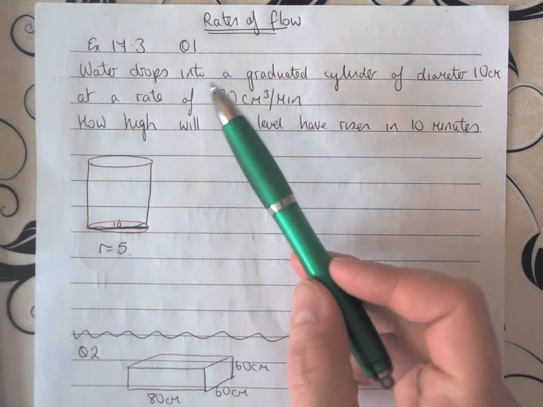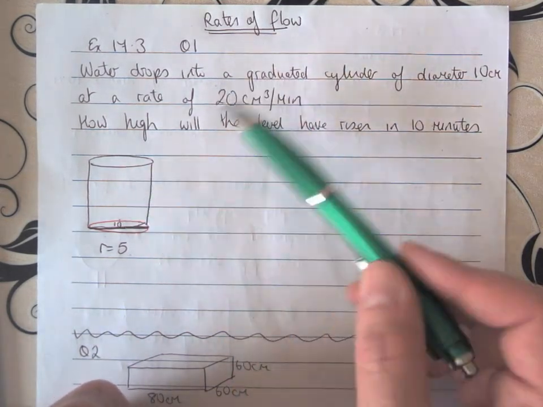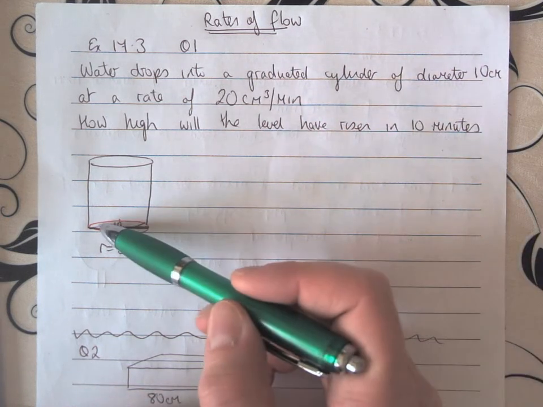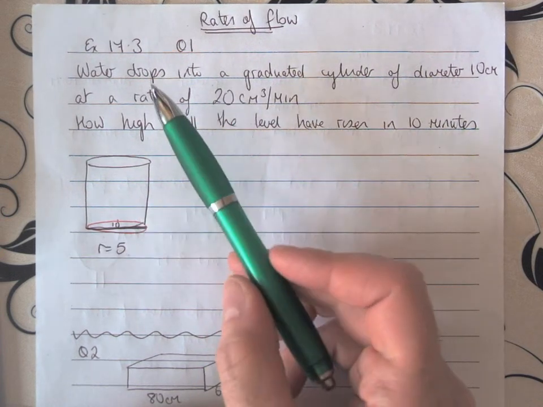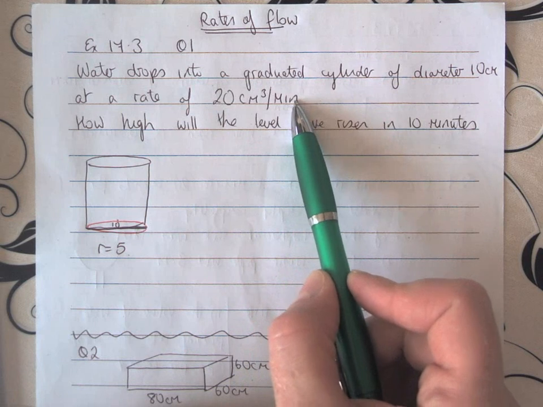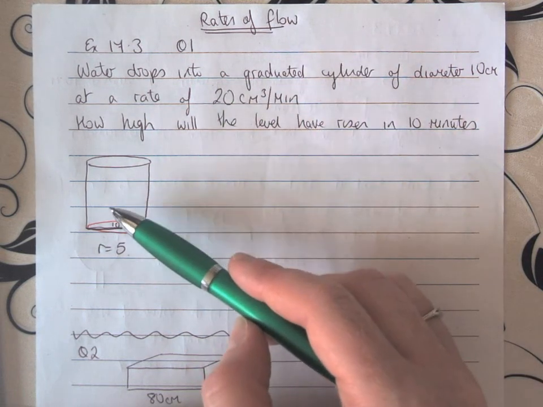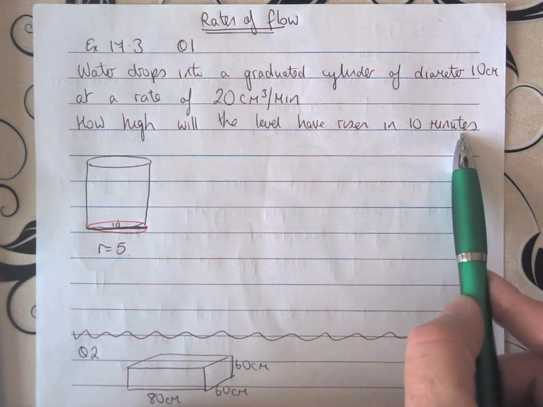So water drops into a graduated cylinder. That just means it has a measurement on it. You should know that from science, I think, of a diameter 10 centimeters. So the diameter of the cylinder is 10 centimeters. That means my radius is 5. At a rate of 20 centimeters cubed per minute. So that's telling you for each minute 20 centimeters cubed is going in there. Alright. How high will the level have risen to in 10 minutes?